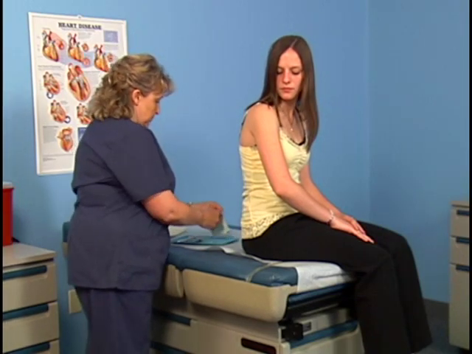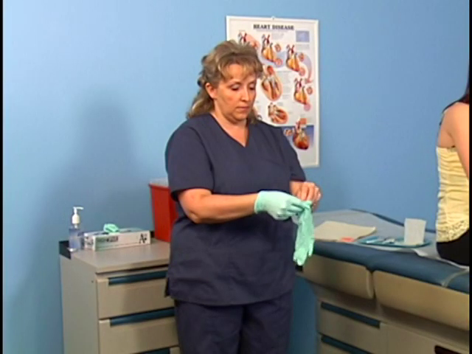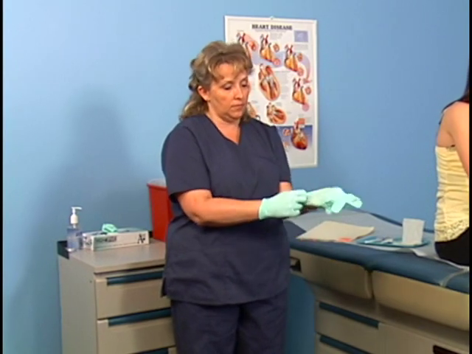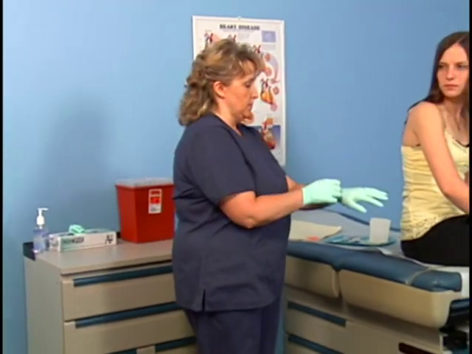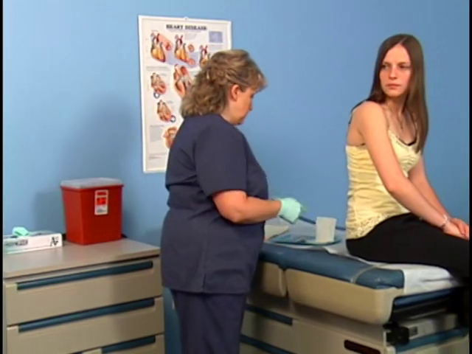Do not touch the site after cleansing it, otherwise you will need to repeat the cleansing process. Allow the area to dry completely, otherwise the wet antiseptic may enter the tissues when the skin is pierced, resulting in irritation and patient discomfort. Apply gloves to protect yourself from blood-borne pathogens. Remove the needle guard.